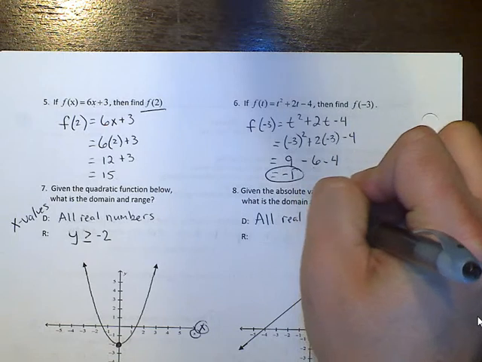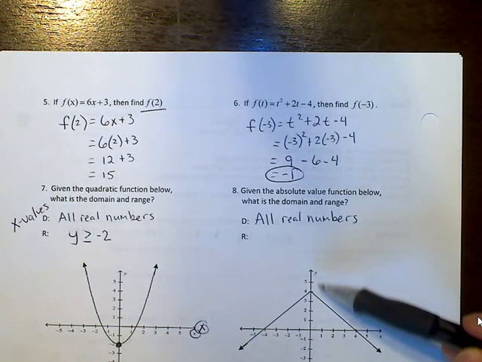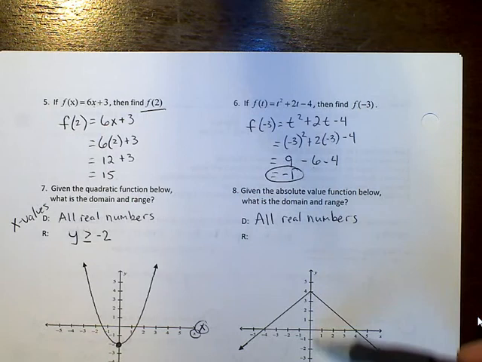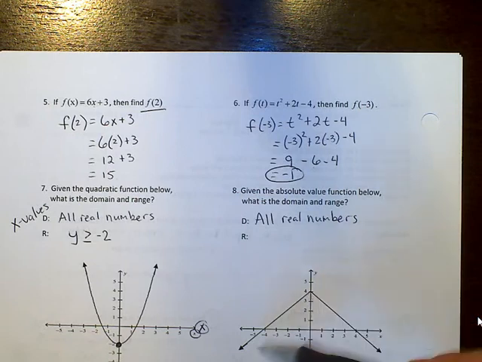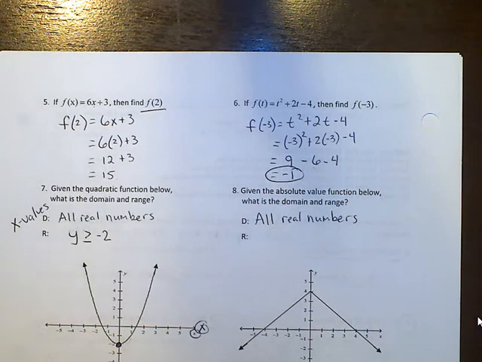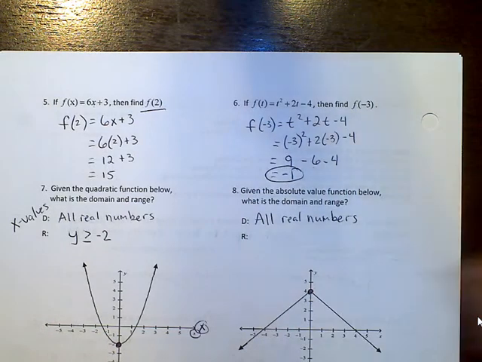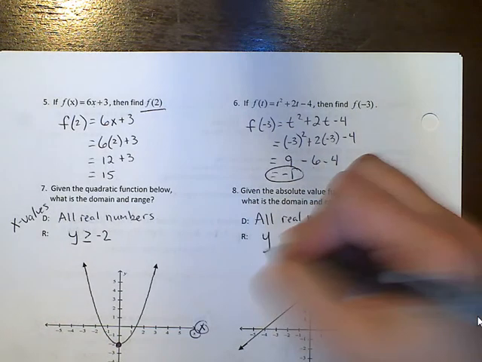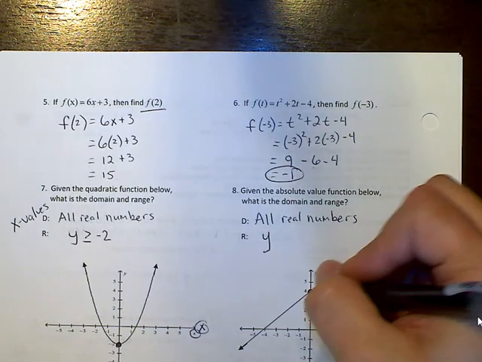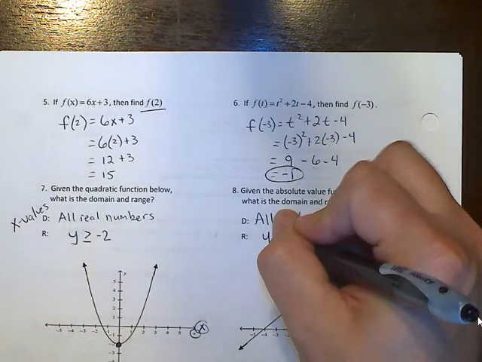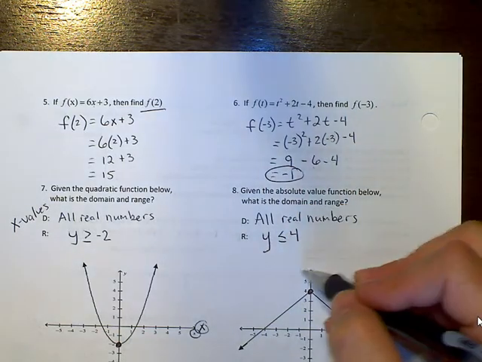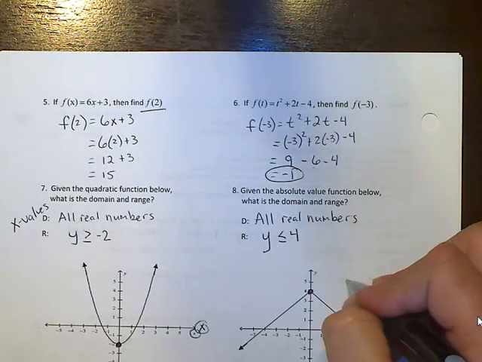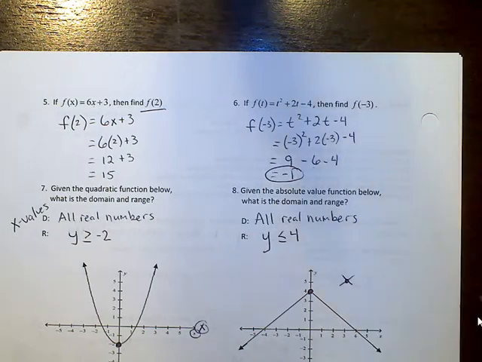Y values, that's my range, up and down. Is there any point that it stops going up or down? It continues down forever, but it stops going up at this point right there. So my y values are going to be anything less than, sorry, less than or equal to 4. Any point up here never exists on my graph. If I had 3, 5, that never exists on my graph. Anything up here never works.